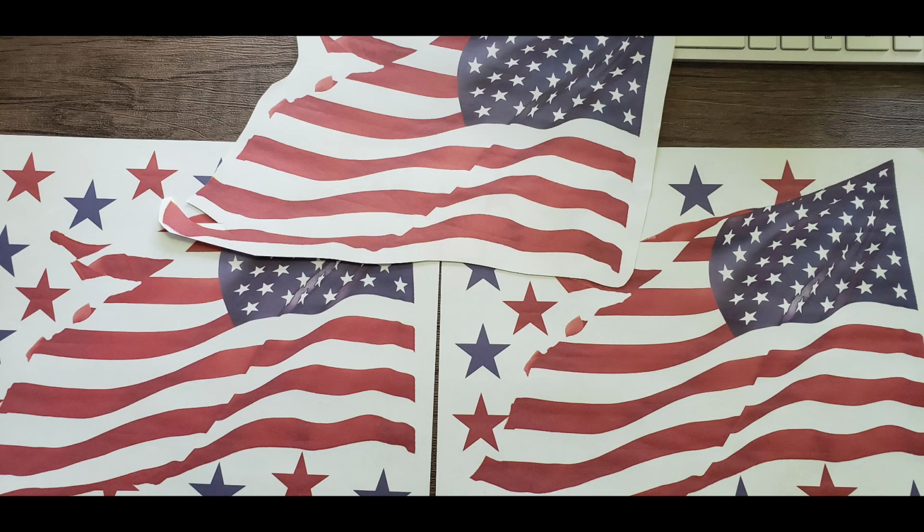This concludes the 4th of July design in Canva. I hope that this gave you some tips or some ideas or some type of inspiration so that you can come up with your own designs. Next video, part 2, will be me actually sublimating these onto the shirt. Tie-dye sublimation. Stay tuned for part 2.